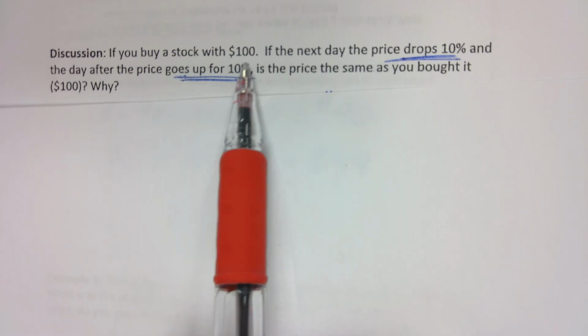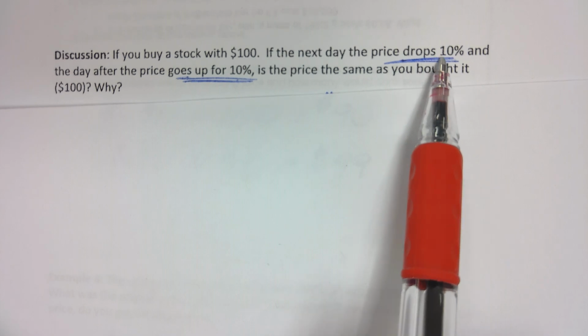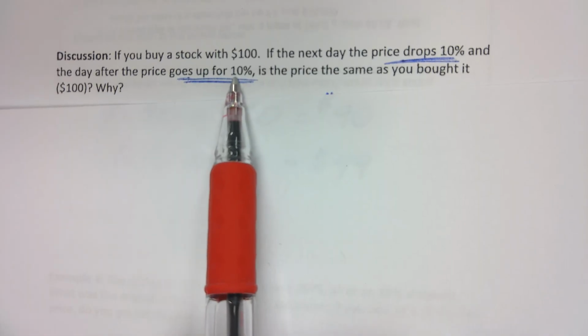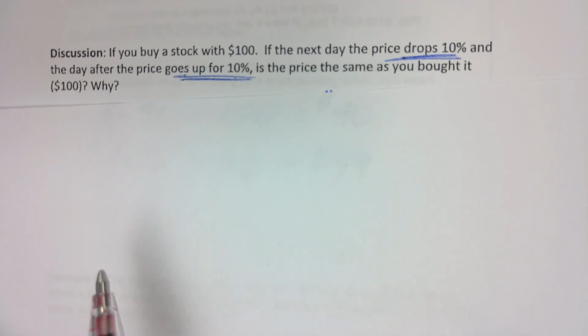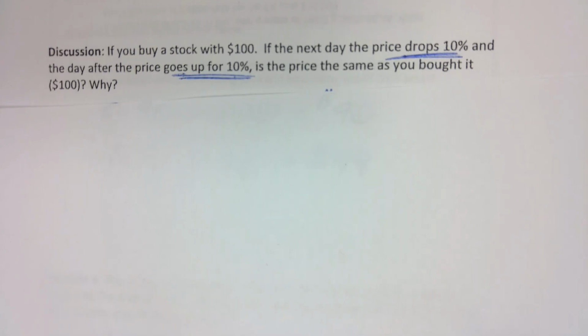So if I buy a stock that's $100, tomorrow it goes down 10%. So sad. But then the next day, it goes back up 10%. Does that mean nothing happened and you're still at 100? So how many of you say yes, nothing happened, I'm back to 100? Phew, I just got a heart attack, but it's all good. Okay, how many of you say no, it's not at 100? Good job. Okay, nice. So maybe you guys are ready for the stock market.